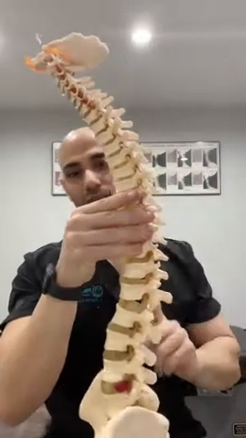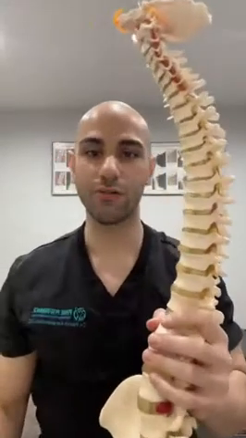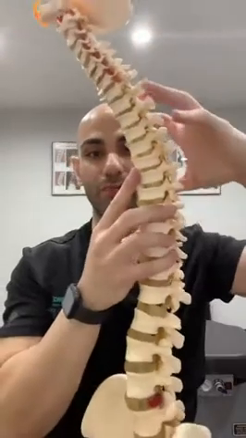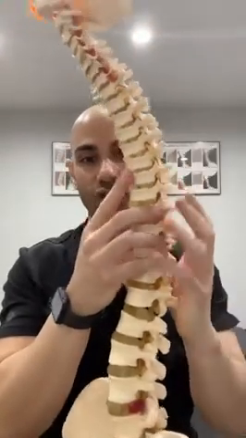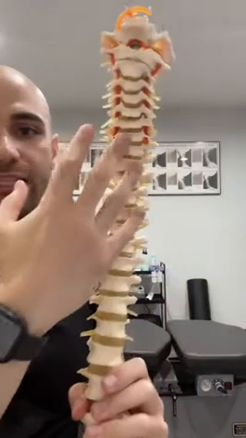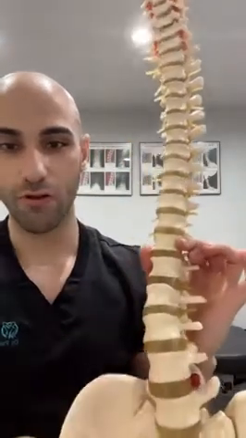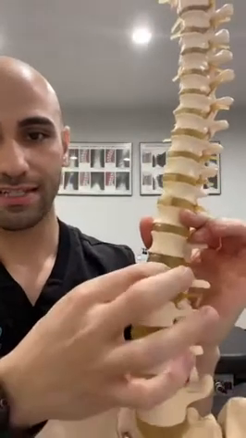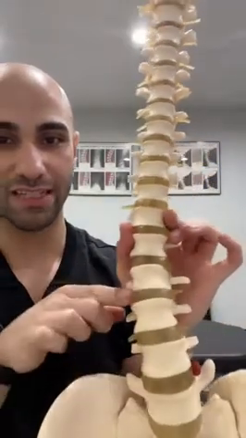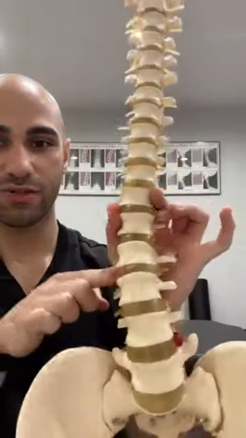The neck and the lower back have the same curvature. It's called the lordotic curvature, and then the middle back comes out, so it's a kyphotic curvature. Now, there are 7 vertebrae in the neck, 12 vertebrae in the middle back, and 5 vertebrae in the lower back. So these are the vertebrae, guys. And in between the vertebrae, we have the discs.